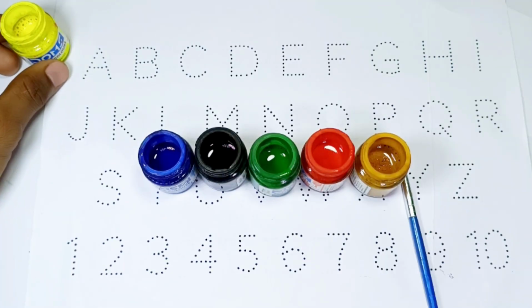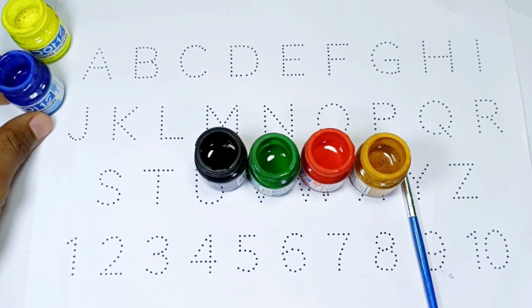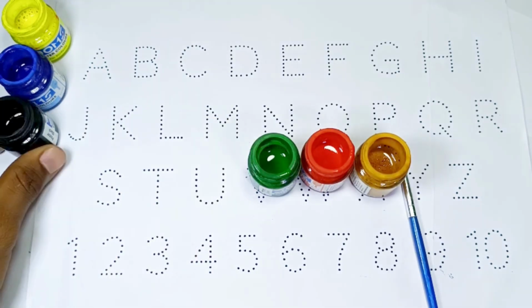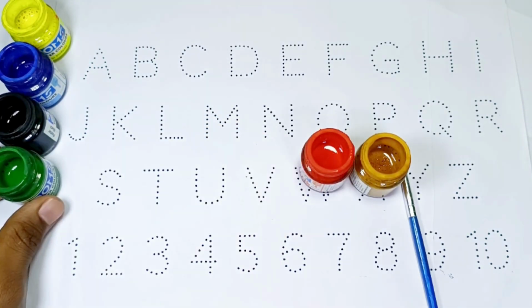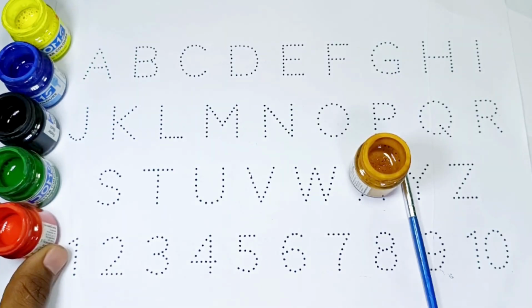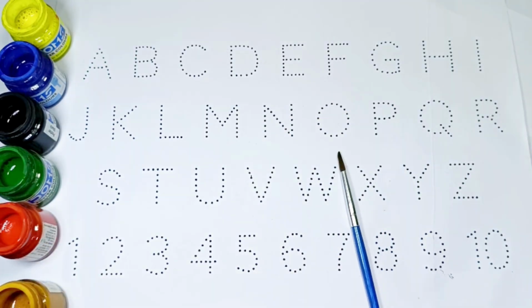Yellow color, blue color, black color, green color, red color, and yellow ochre color.